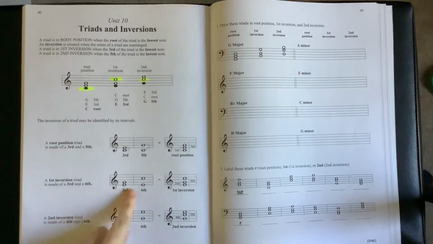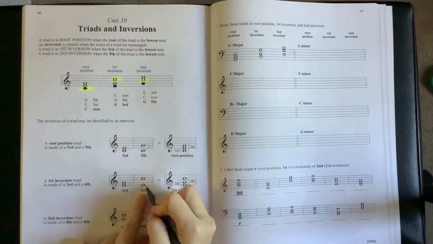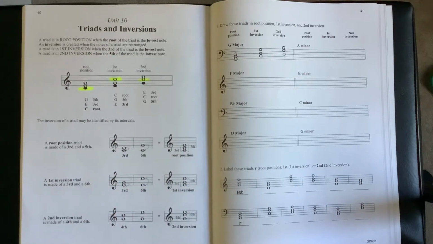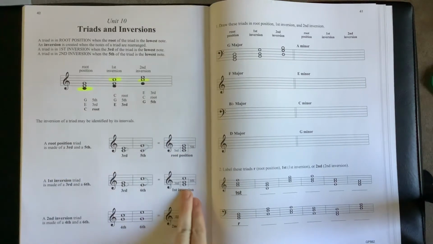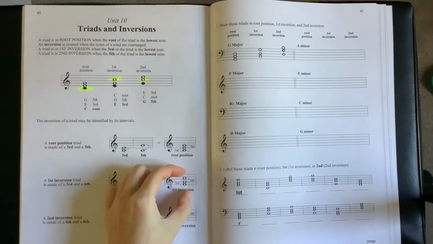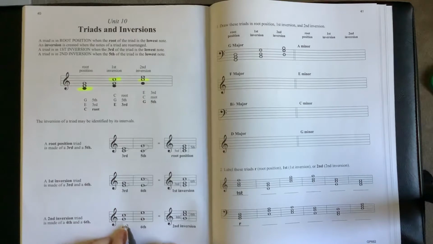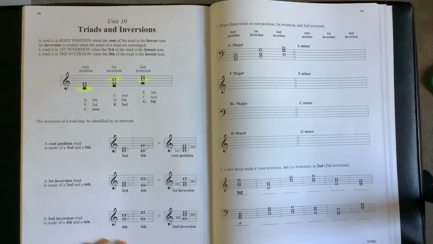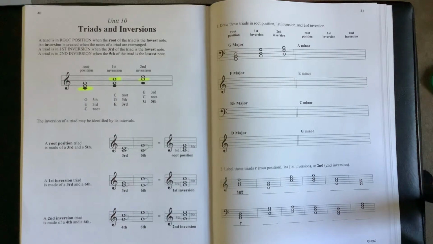When you go to first inversion and the third is now on the bottom, you have a third, and the distance between the lowest note, which is E, and that C that we switched up an octave is now a sixth. So when we put that triad back together, you can see the intervals between the first two and then the bottom and the highest. And then in second inversion, when we have the G, or the fifth, on the bottom, the distance between the G and the C is a fourth, and the G and the E is a sixth.